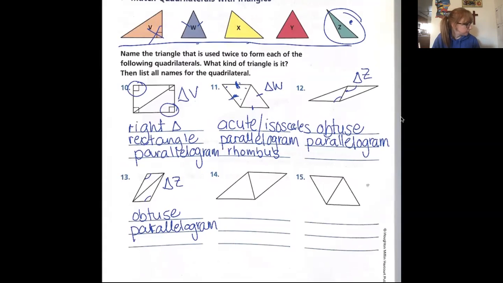Number 14, this one is kind of tricky. My book and I disagree on the side lengths of the triangle. I'm going to tell you, we're using triangle X for this one. And when I measured it, it looked to me like on triangle X, these two were, if not the same, so close I couldn't tell the difference between the two.